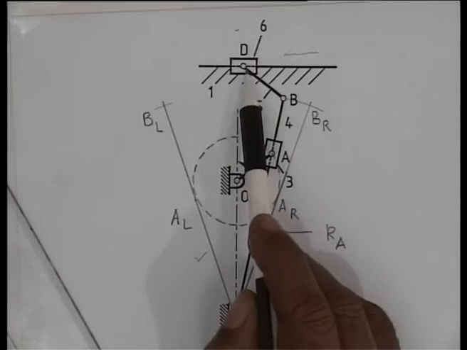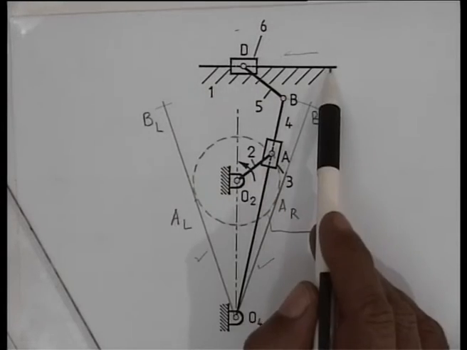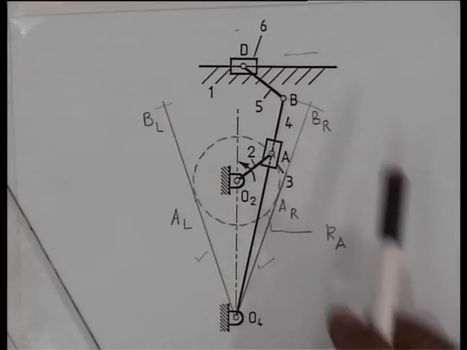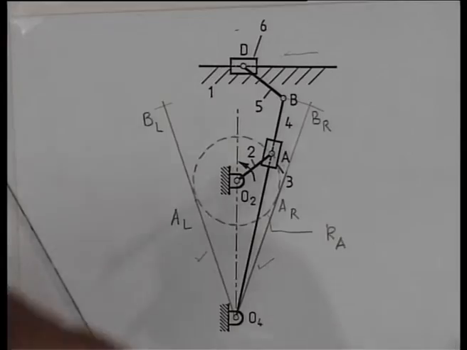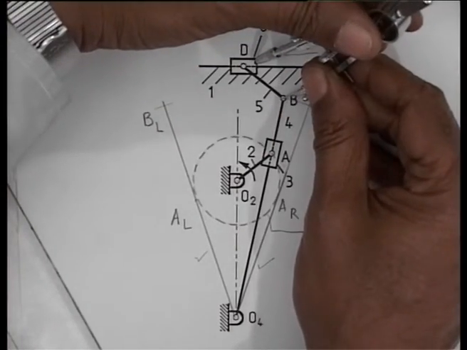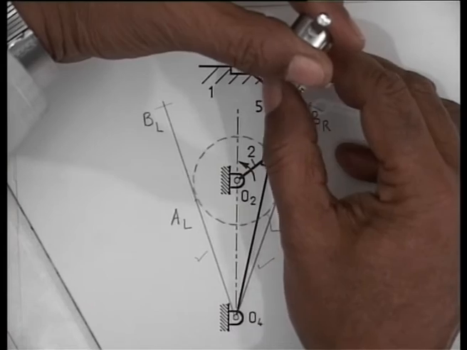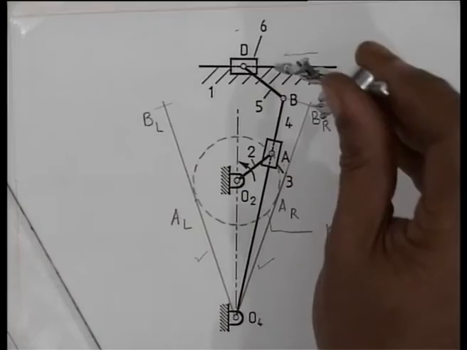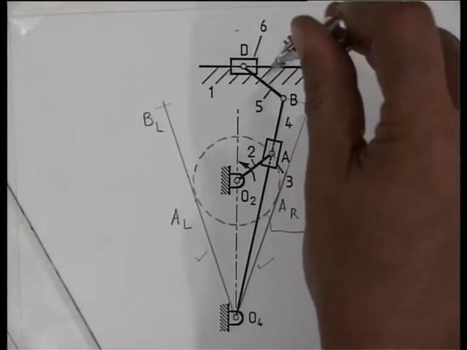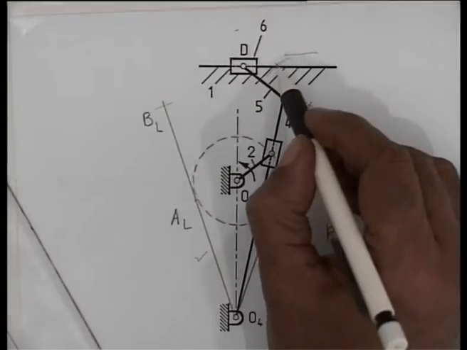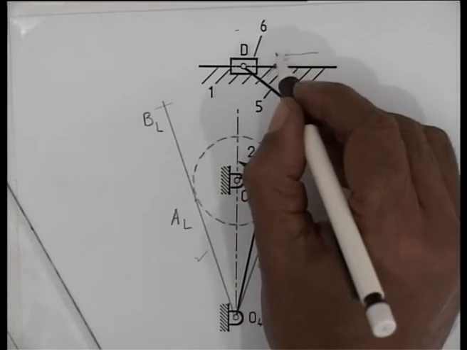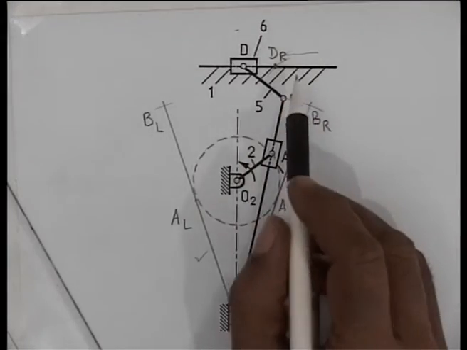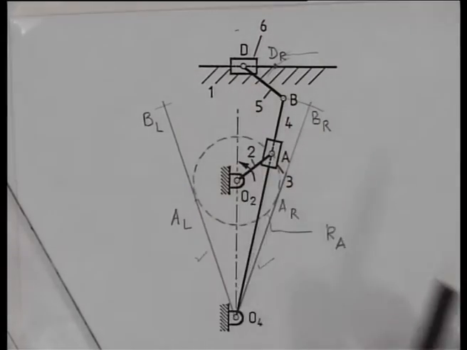Now, let us notice that the point D is going along this horizontal straight line and the distance BD does not change. So, when B occupies BR, let me locate where is DR. To do that, I draw a circular arc with BR as center and BD as radius, which intersects this horizontal line, that is the line of stroke of the cutting tool, at this point, which I mark as DR. So, DR indicates the extreme rightmost position of link 6.